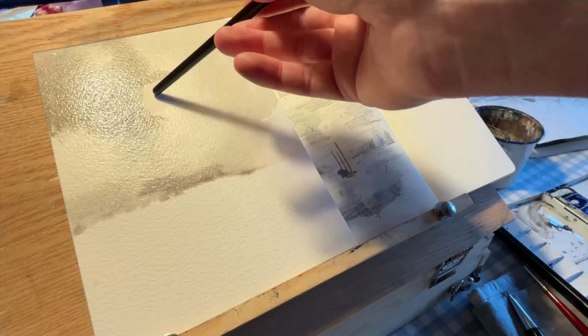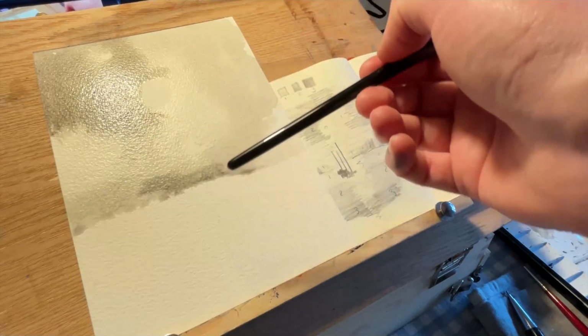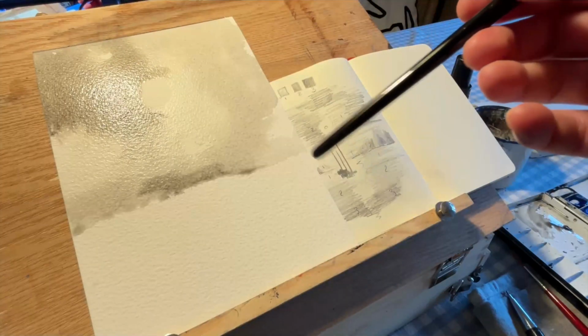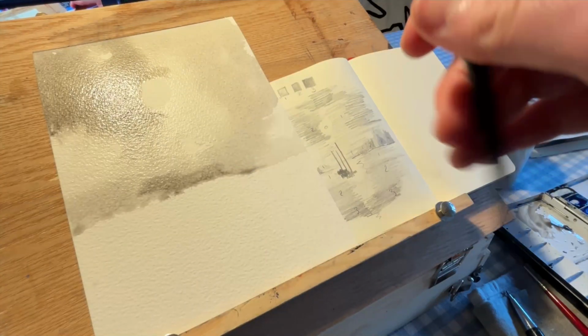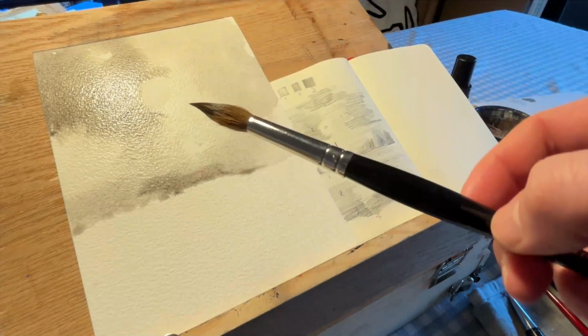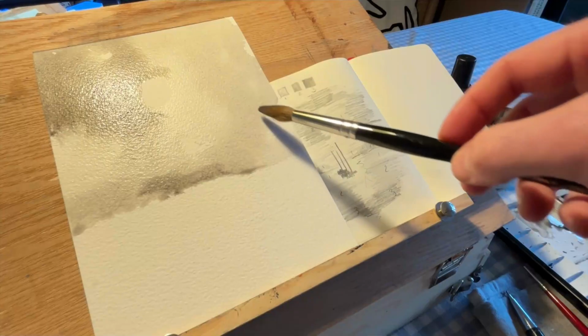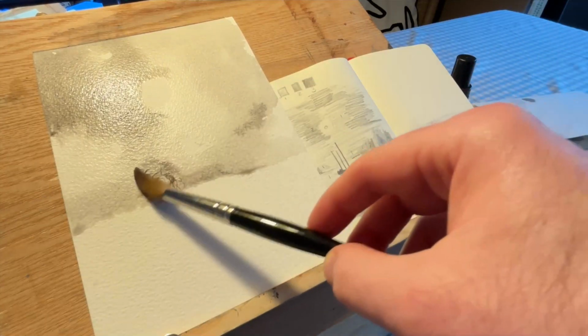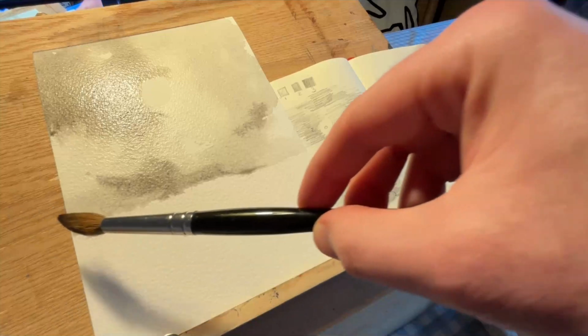I've got my 0, I've got my 1, I've got my 2, and I've got my 3. And with just these, I've created a really interesting setting, I think, a little bit enough depth for it to be a believable sky.